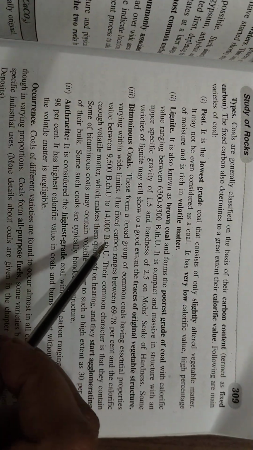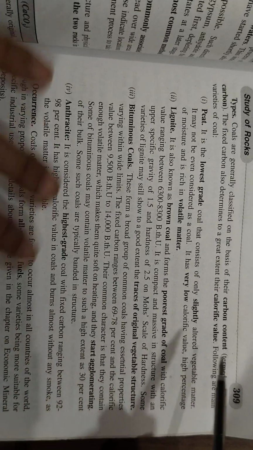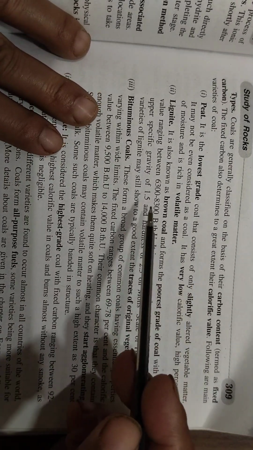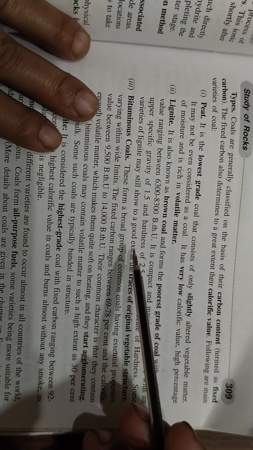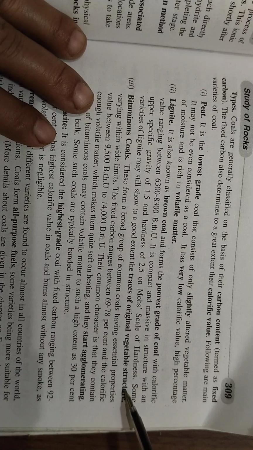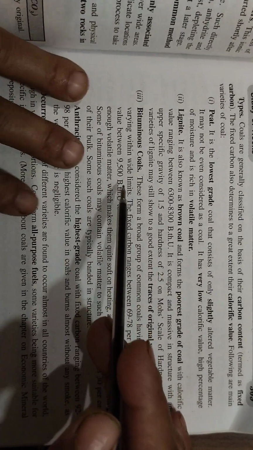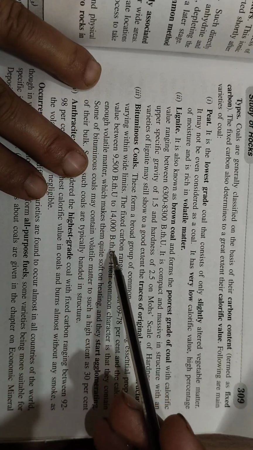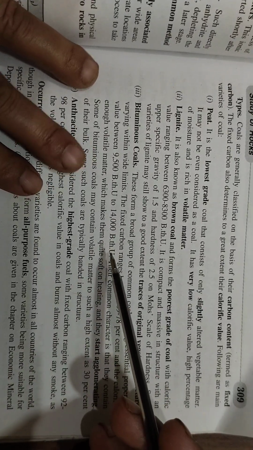Bituminous coals. These form a broad group of common coals having essential properties varying within wide limits. The fixed carbon ranges between 69 to 78% and the calorific value between 9,500 British thermal units to 14,000 BTUs.